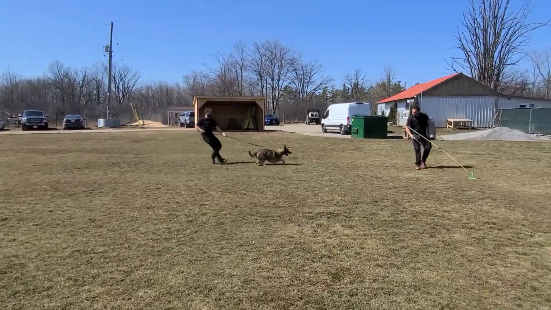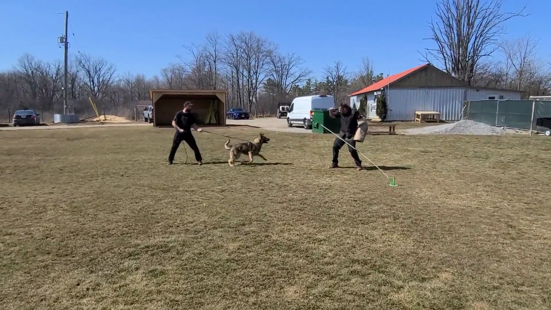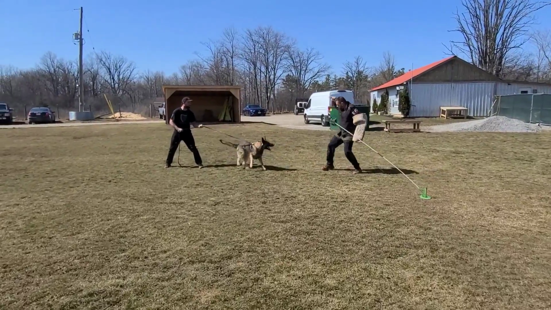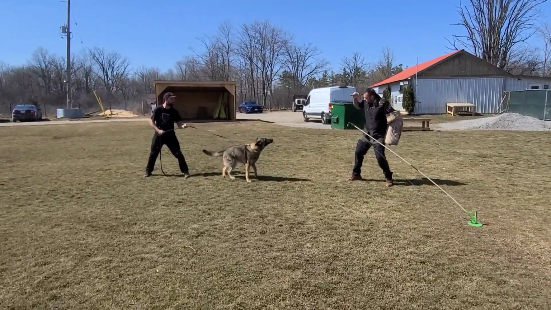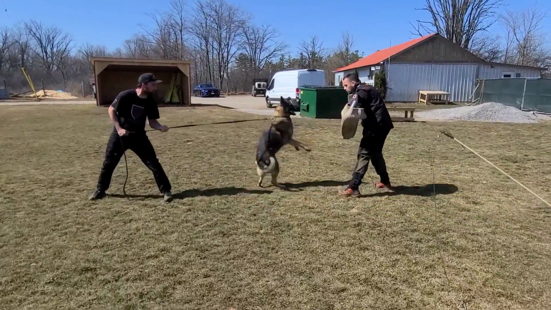But once we tap that properly, you're going to see as she gets closer, the barking improves. And it's not because she's closer to her prey object, it's because she's closer to the pressure that I'm exerting, and it has a little bit more of an impact. And now we reward her with a bite for good barking.